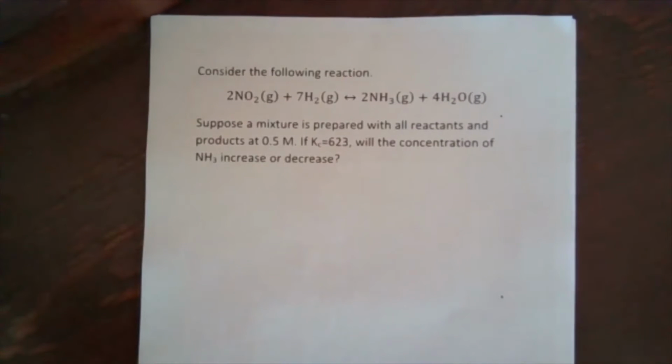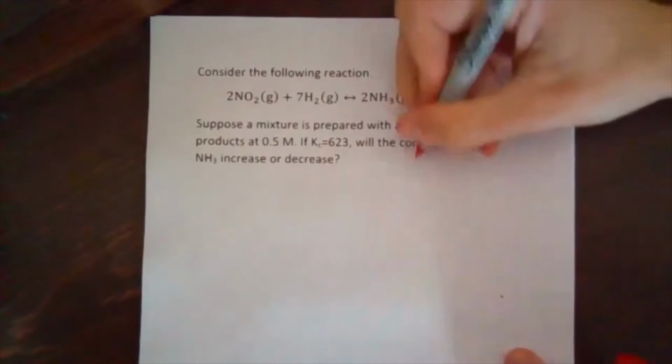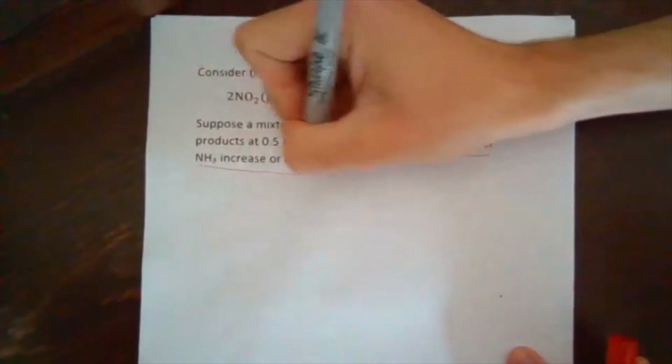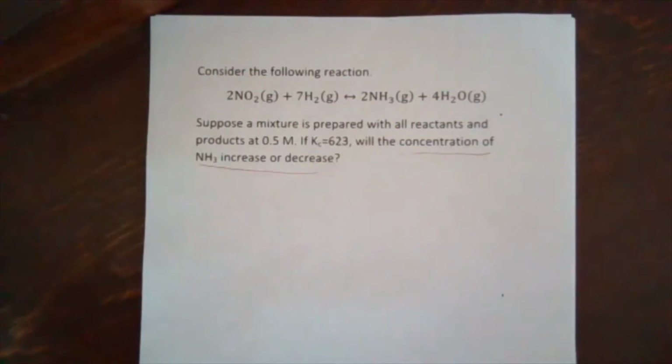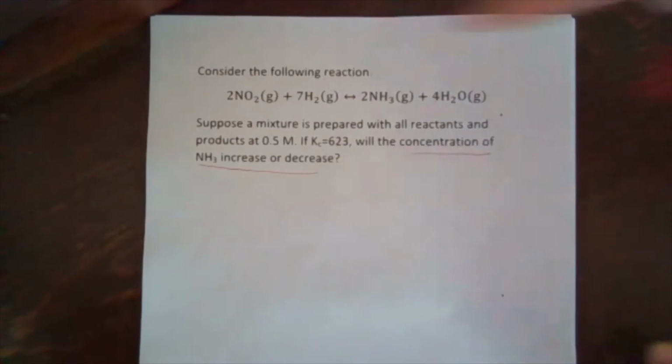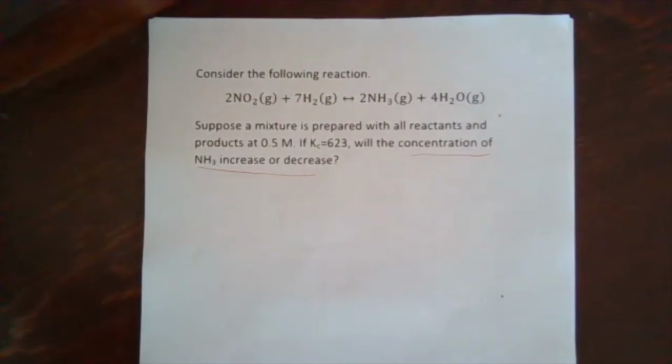We want to know, is this concentration of NH3 going to increase or decrease? We've mixed everything together, and we know those concentrations are going to change when the system reaches equilibrium. As it evolves, it's going to change your relative amounts and reach equilibrium.